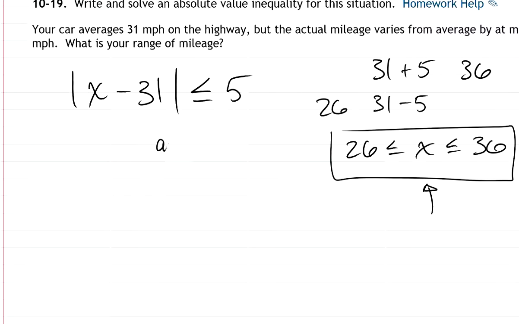which definitely agrees with the solution that we got. So I've got two inequalities to consider. One of them is x minus 31 is less than or equal to 5, and for the other I flip the direction and write negative 5: keep, flip, opposite, and keep the rest the same. On each side, I'm just going to add 31.